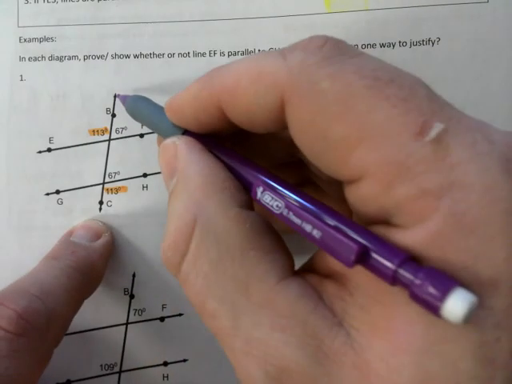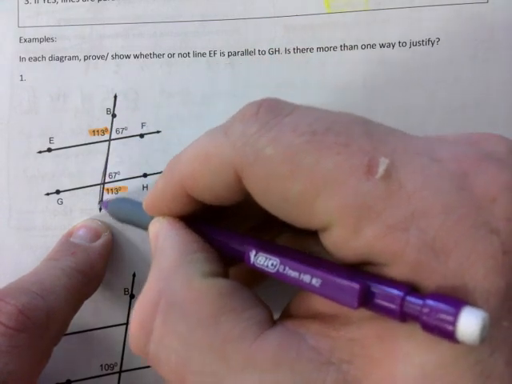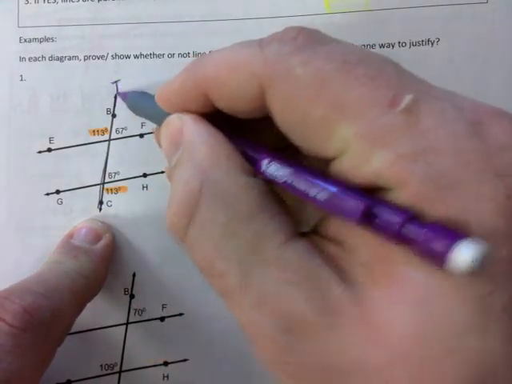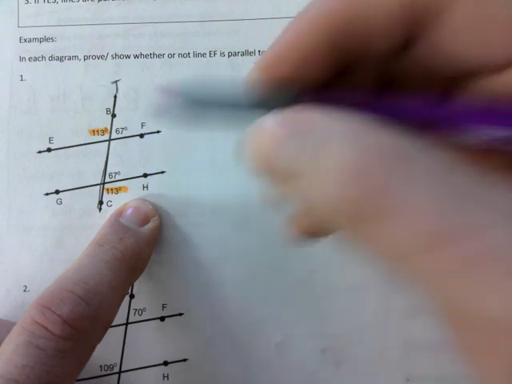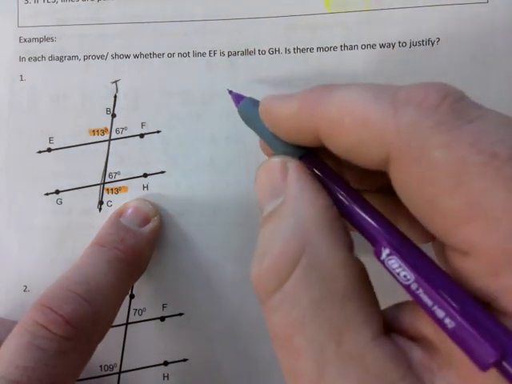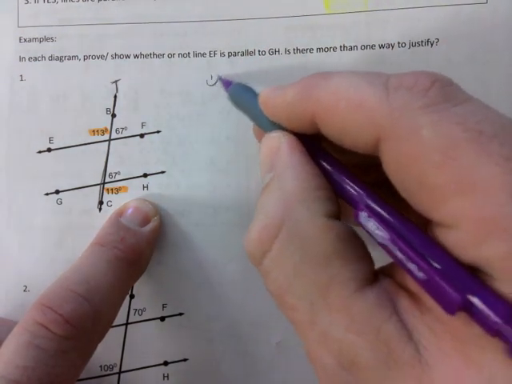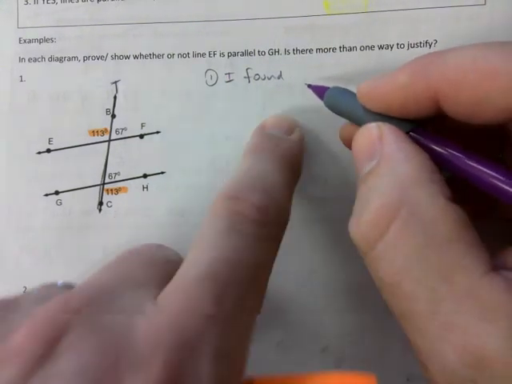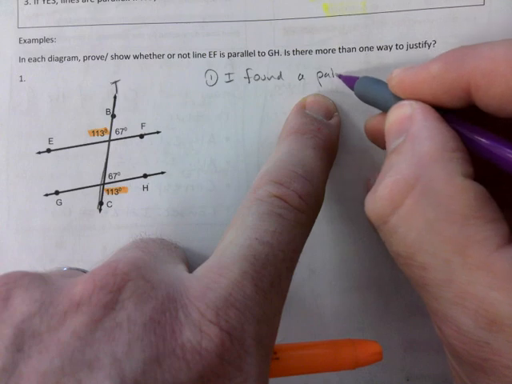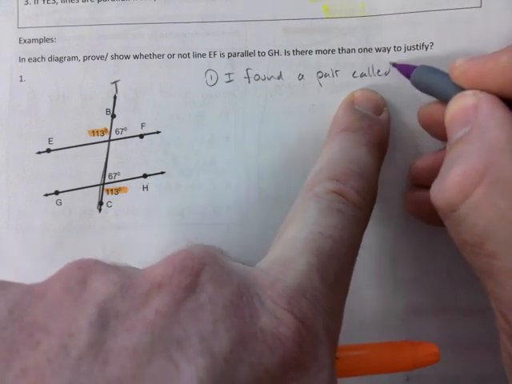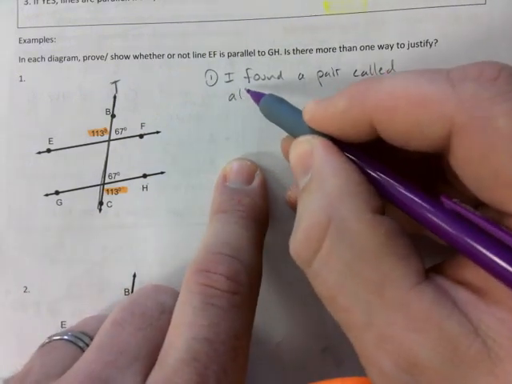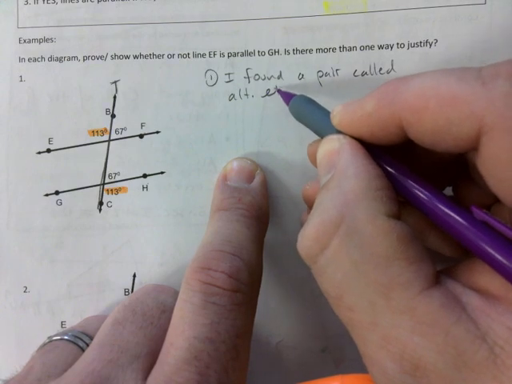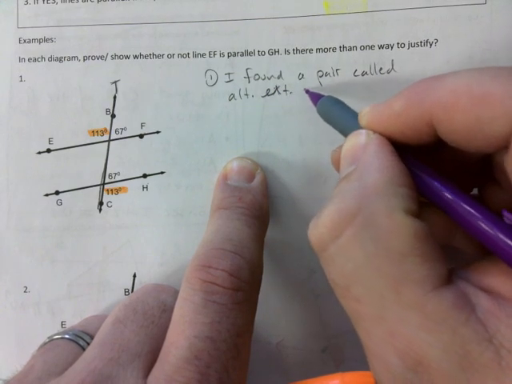Okay. So this is the transversal I'm traveling on. So you can put a T here, and we're wondering if these lines are parallel. So this is what I will say here. I found a pair called alternate exterior angles.